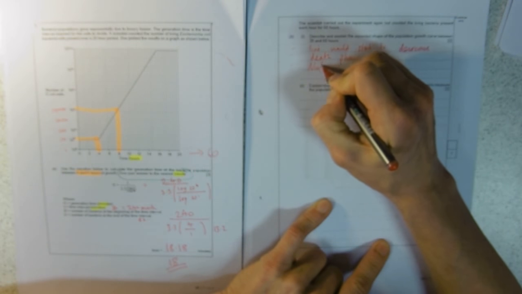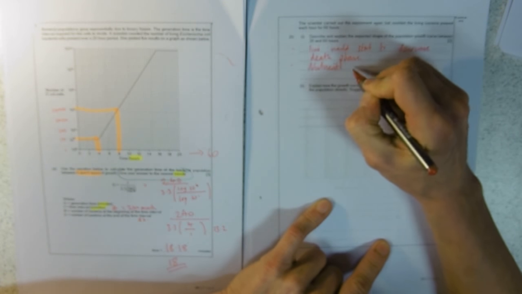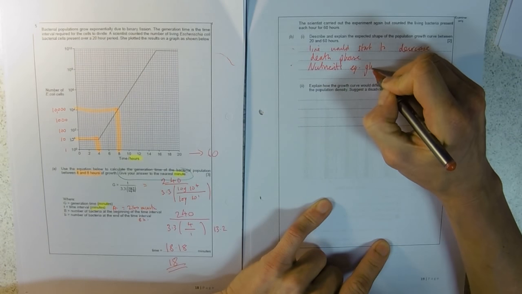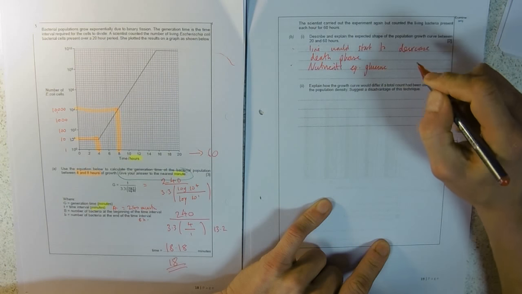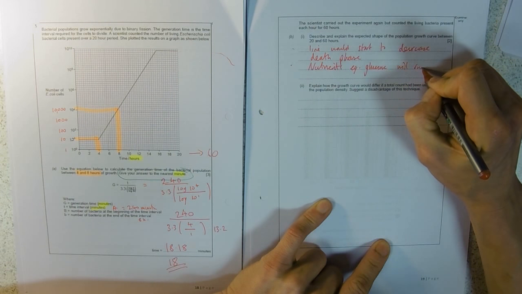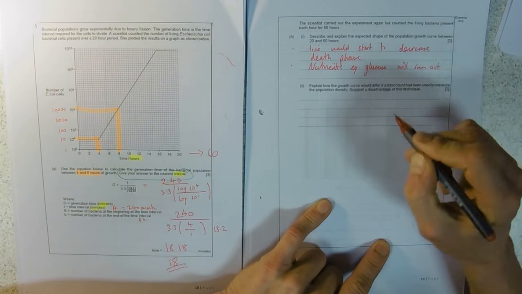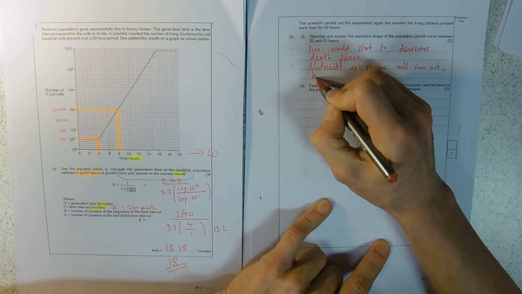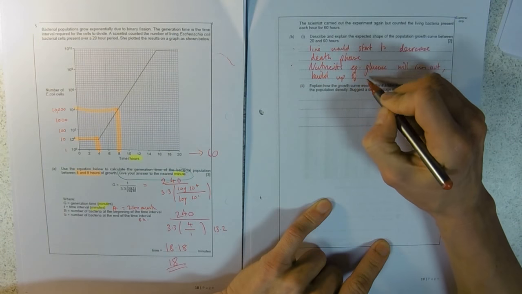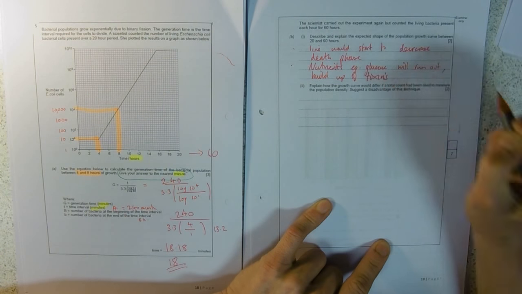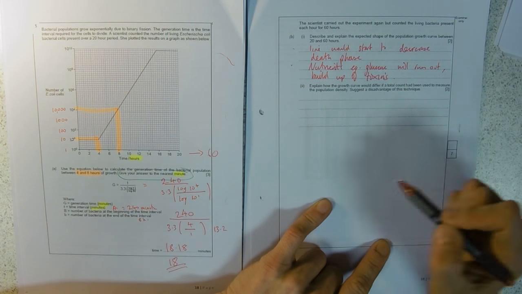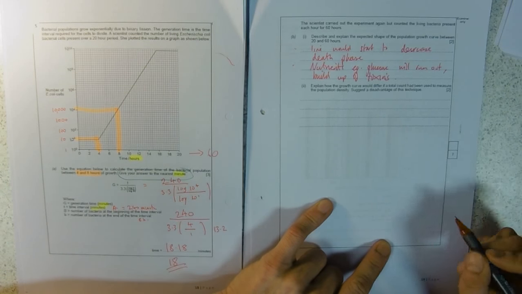So we can say nutrients, for example glucose, or whichever sugar it mentions, will run out. Or we could possibly say there's a build up of toxins. So pretty straightforward 2 marks there after the car crash of the equation earlier.